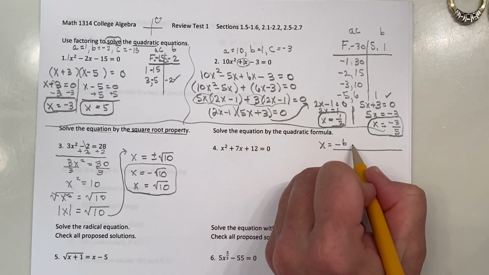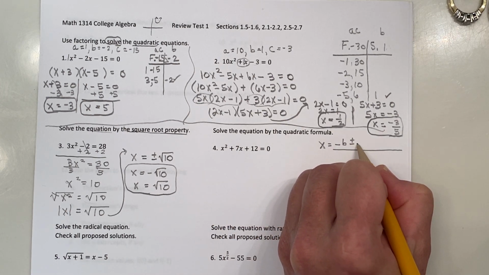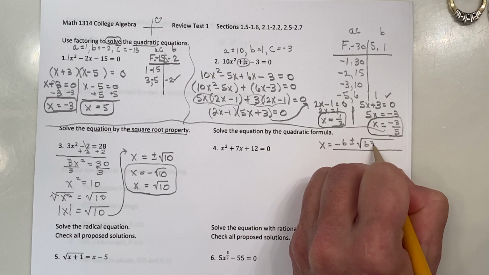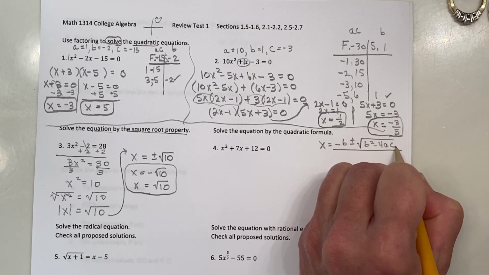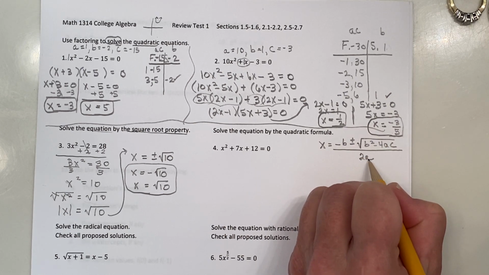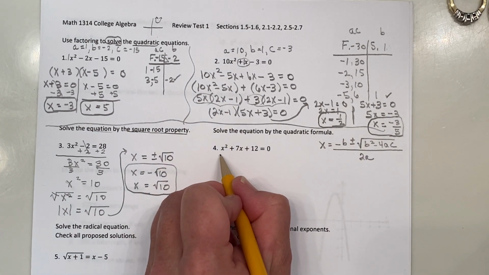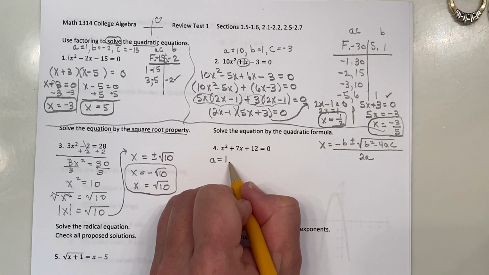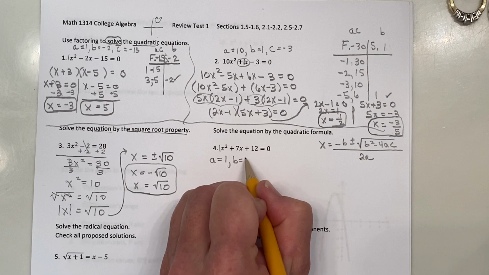All right, so x equals negative b plus or minus the square root of b squared minus 4 times a times c, all divided by 2 times whatever a's value is. So I'm going to come over here and identify a, b, and c. So a is 1, b is 7, and c is 12.